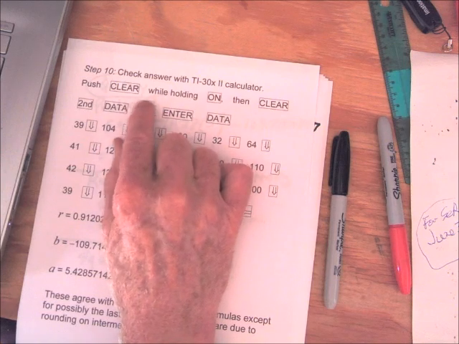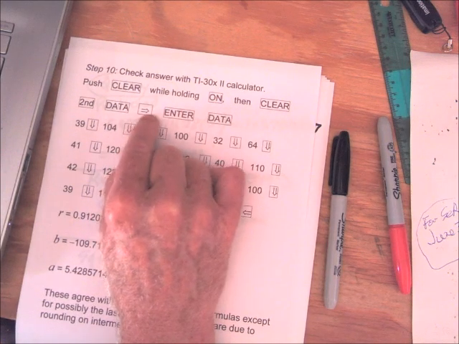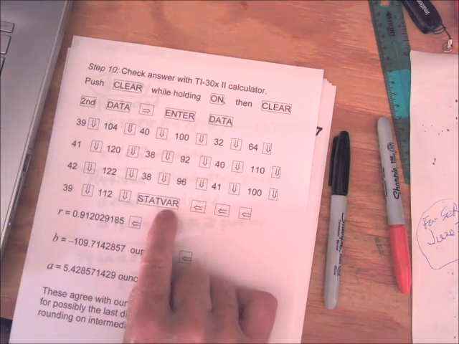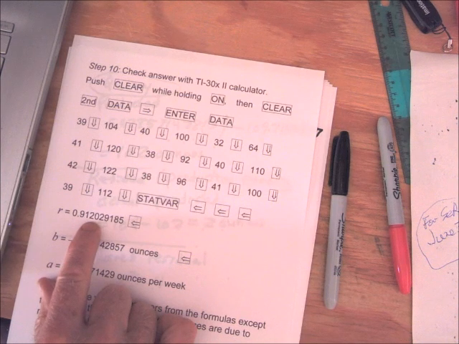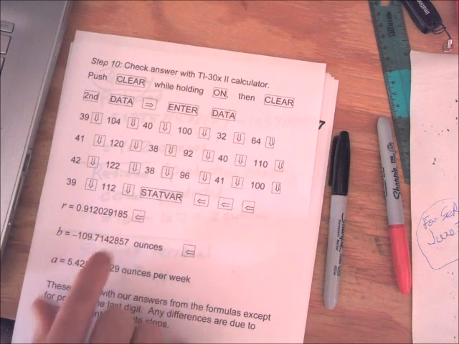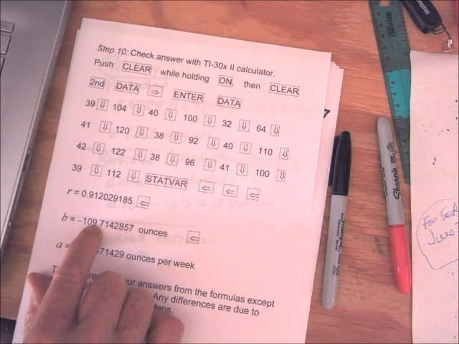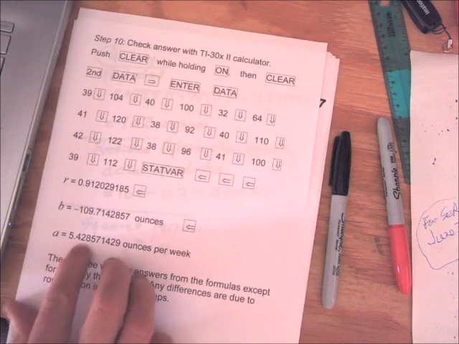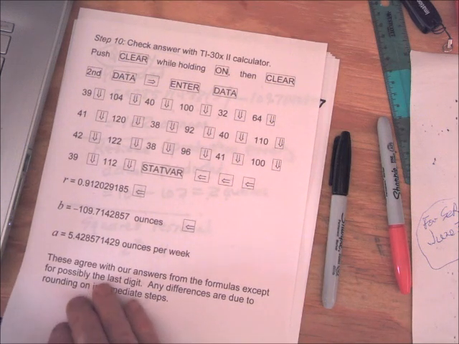So you push clear while holding the on button, then clear, second data, right arrow, enter, and then put in the data. Then push stat var, push the left arrow 3 times, and you get the correlation coefficient R, 0.912 something. Push the left arrow again to get the intercept, negative 109.71, and push the left arrow again, you get the best slope. So you can use the calculator to check.